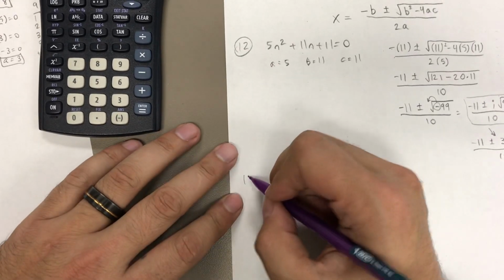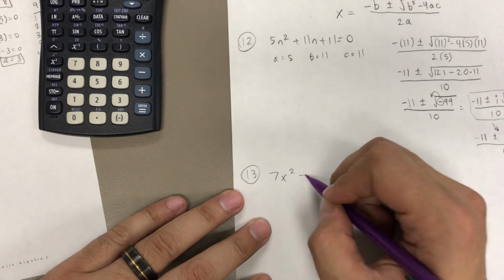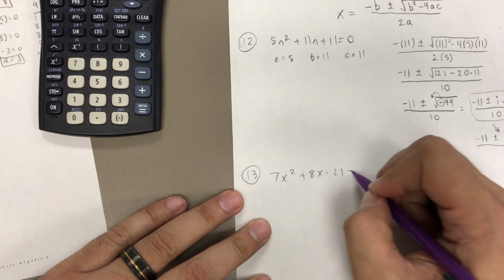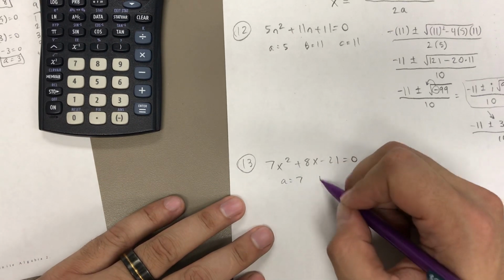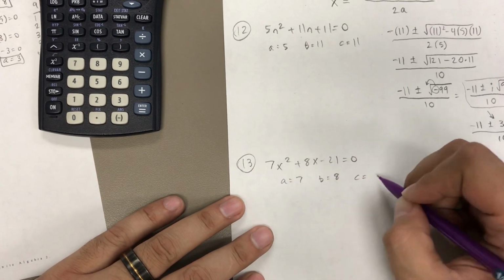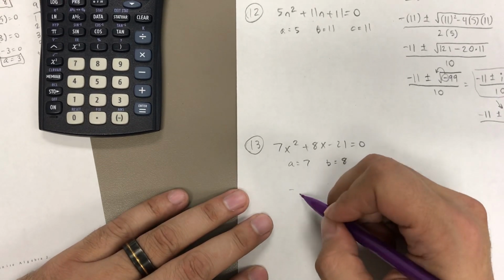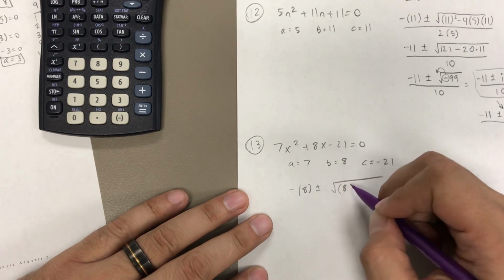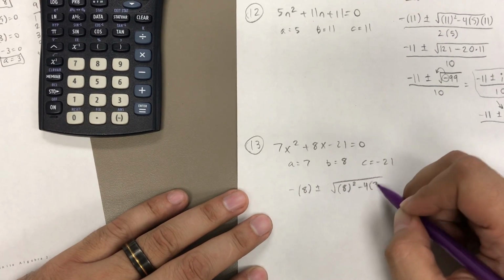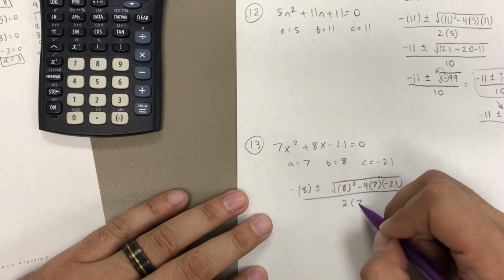Okay, the last problem on this page is number 13. So for number 13, we've got 7x squared plus 8x minus 21 is equal to 0. It's in standard form, so we label a, b, and c. A equals 7, b equals 8, c equals negative 21, and then plug it into the formula. So we've got the negative of b, which is 8, plus or minus the square root of 8 squared minus 4 times a times c, all over 2 times a.